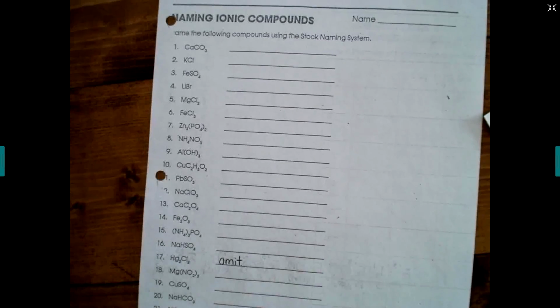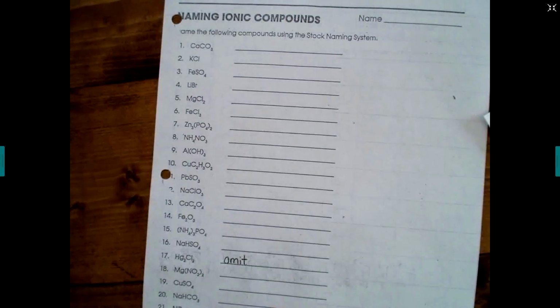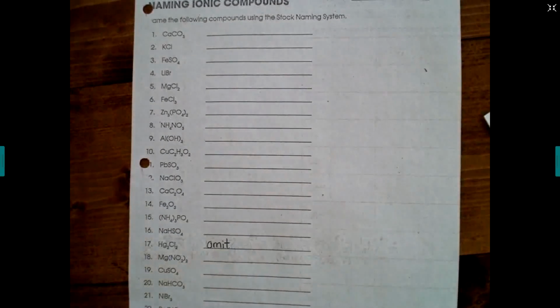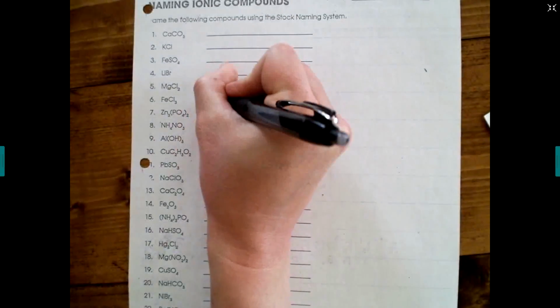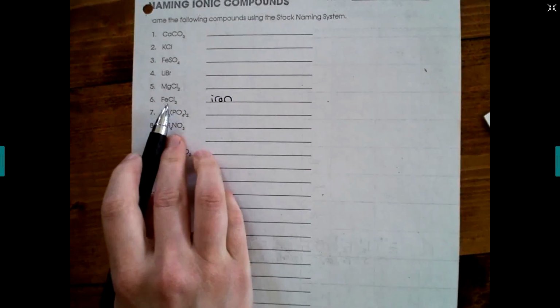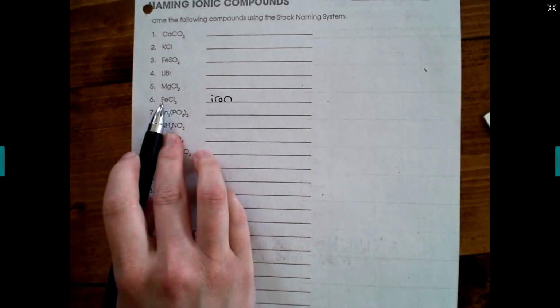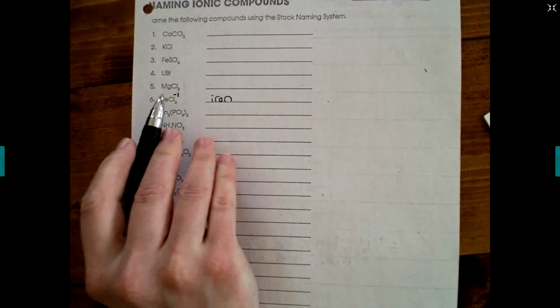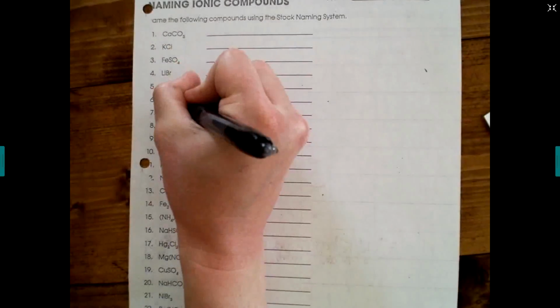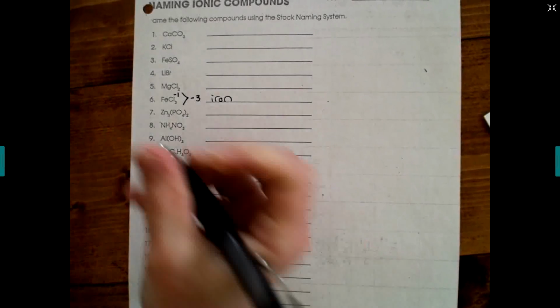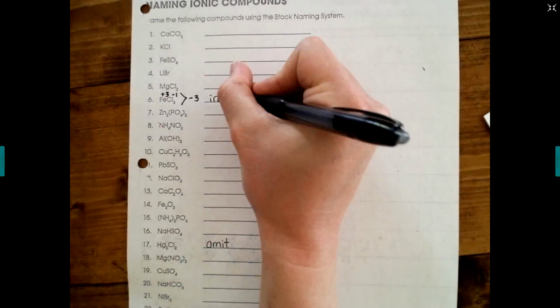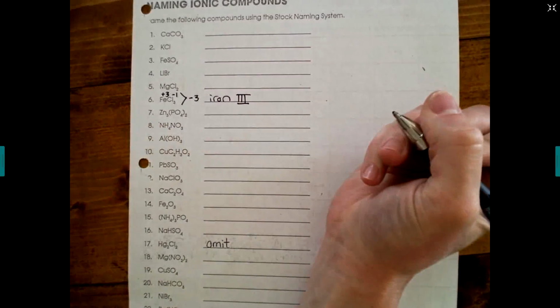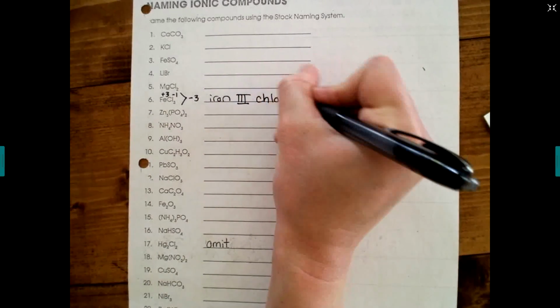We're going to flip to the back now. I'm going to do a couple of examples from this side. Let's start with number 6. So for number 6, I have Fe, it's iron, and iron is one of your transition metals. It will need a Roman numeral. So to figure out the Roman numeral, I need to look at chlorine. I know that chlorine has a -1 charge, but since there are 3 chlorines, the overall charge is -3. So iron has to be +3. So this is iron 3. And then I change the ending of chlorine to chloride.